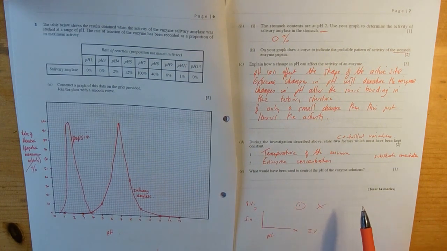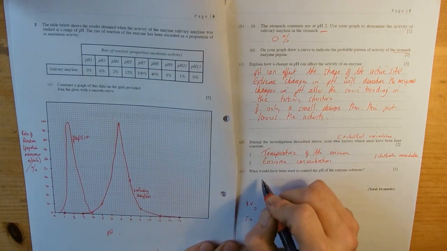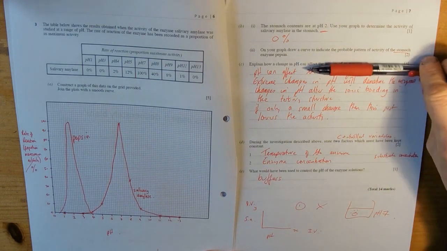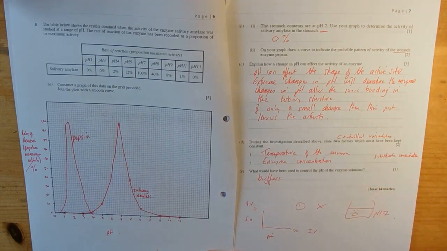Part E, what would be used to control the pH? You should have used these in class, and these are just called buffers. They're just little tablets that you dissolve in water, and then that gives us our pH, and it will keep the pH at whatever it says in the tablet. So you just need to know that word. So 40 marks, pretty tough drawing the graph unless you've done practice and done our graph maths skills. But the second half of this is pretty standard theory, so you should have certainly got those 40 marks.